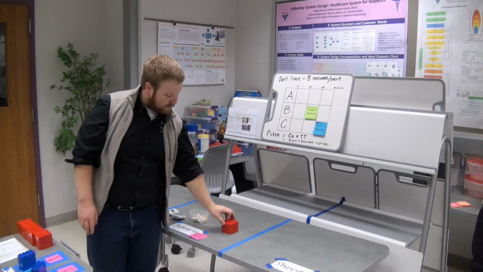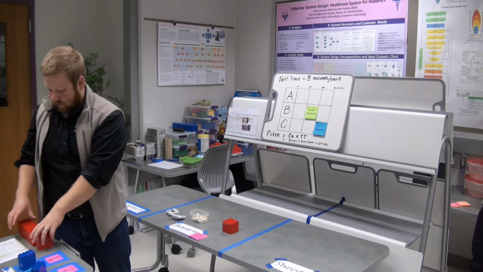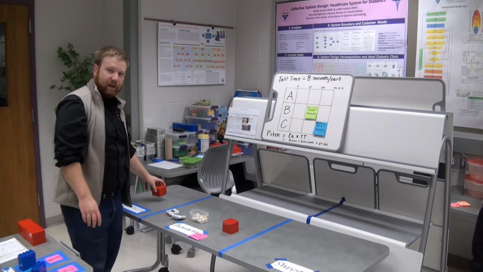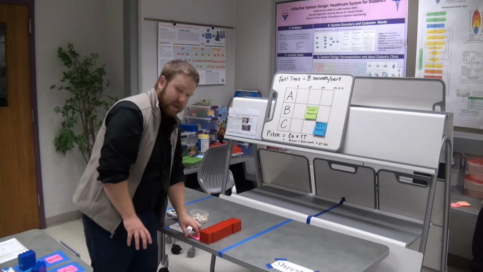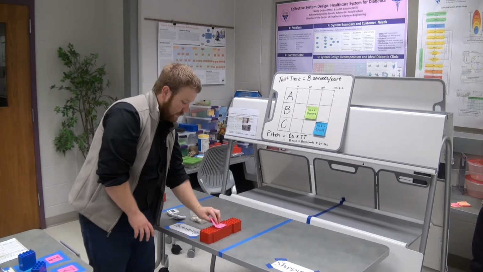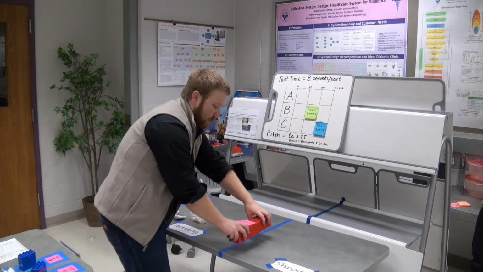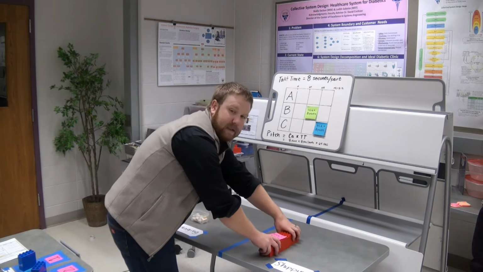And when I get to my 8, assuming some of these might be defects, since I'm also doing inspection, I'm going to take my Kanban card and place it on top of my shipment, and I'm going to place it here ready for shipping.